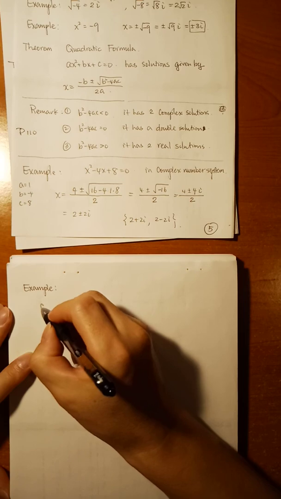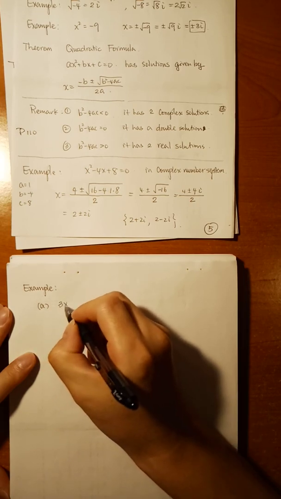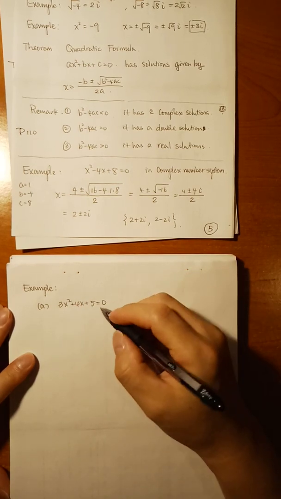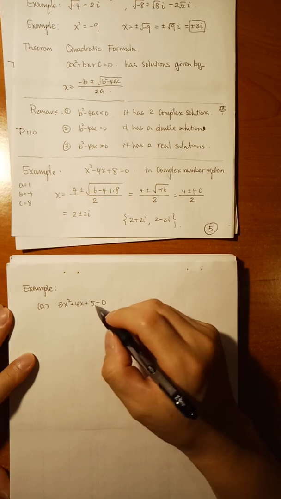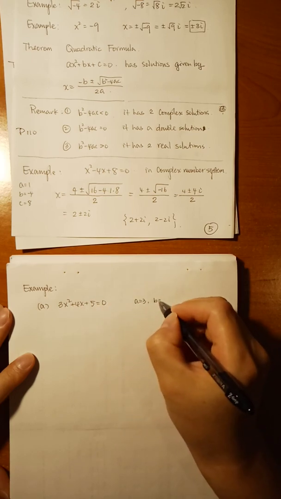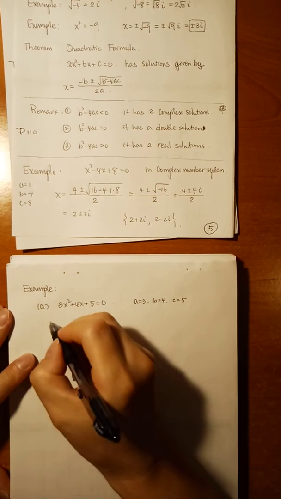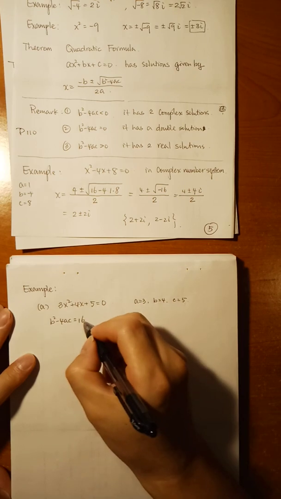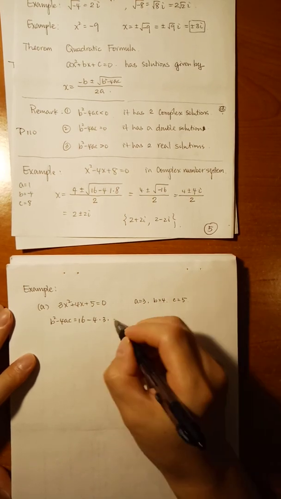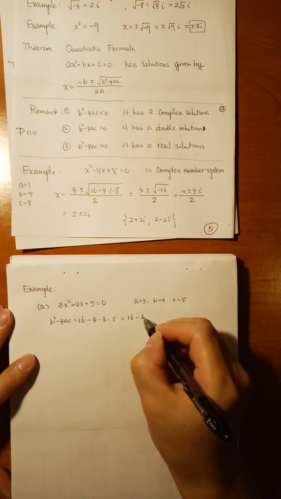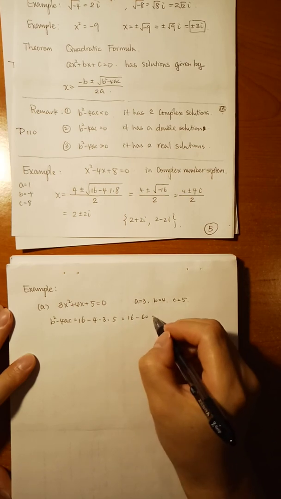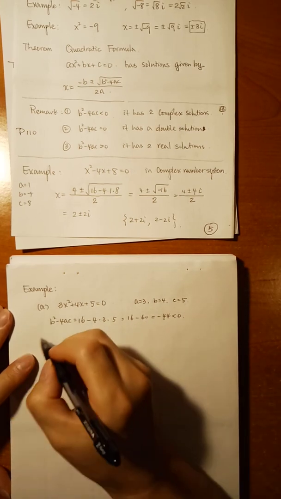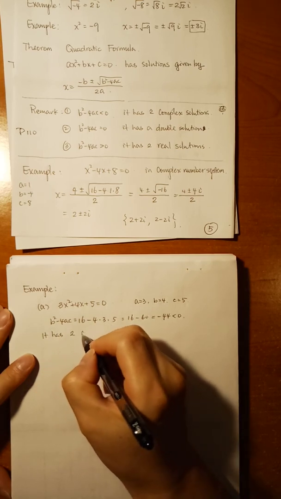For the remark, part A, you have 3x squared plus 4x plus 5 equal to 0. If you have this quadratic equation, a is 3, b is 4, and c is 5. Then let's check the discriminant, b squared minus 4ac. b squared is 16 minus 4 times a times c, which is 16 minus 60, negative 44, clearly less than 0. So it has two complex solutions.